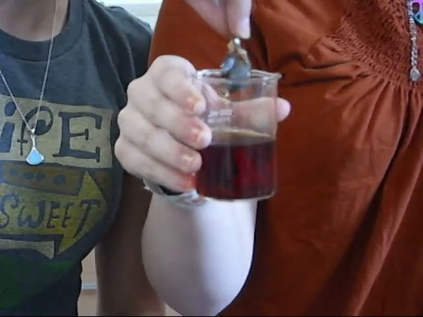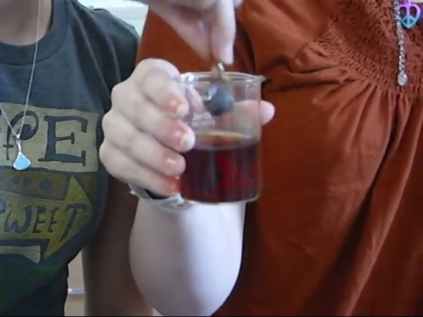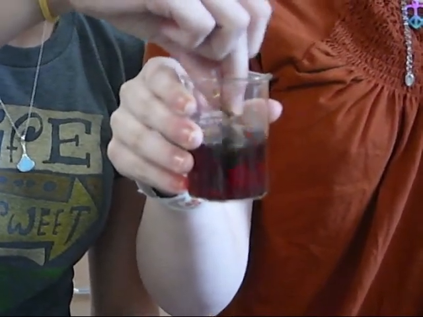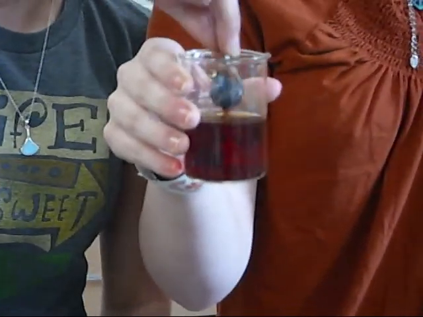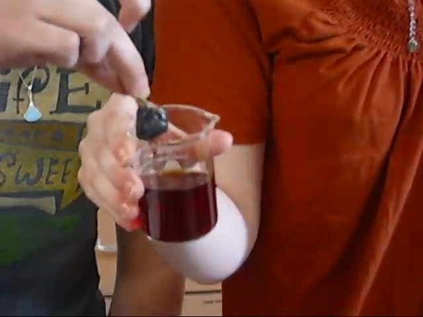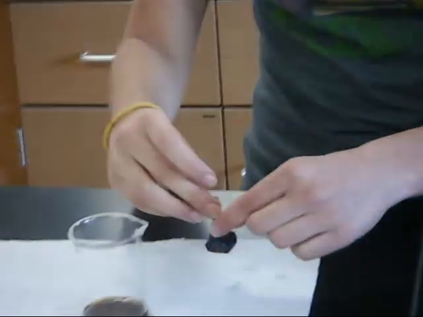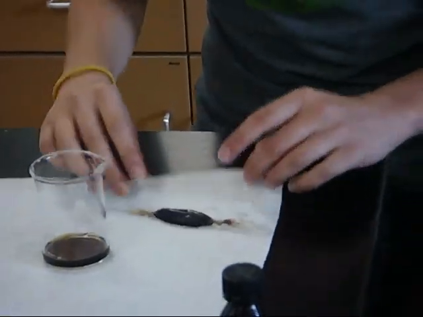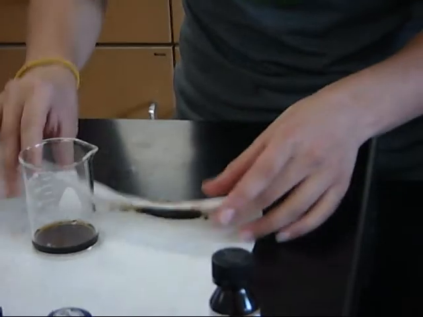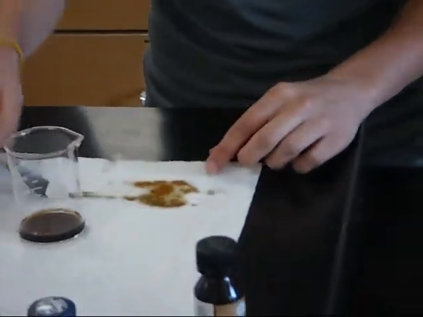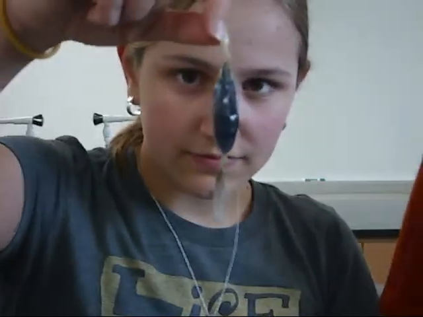And it works because the particles that are in the cell are bigger than the particles coming in, so they can't escape through the pores, but new things can come in through the pores. See how that's a nice dark blue? And then we're going to lay it out here, get off all the extra iodine. And there we go. We have our fully nutrient cell.